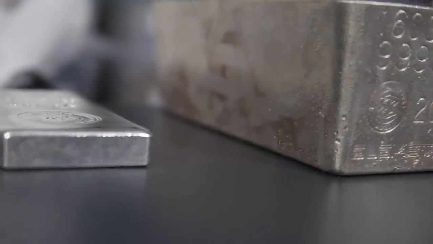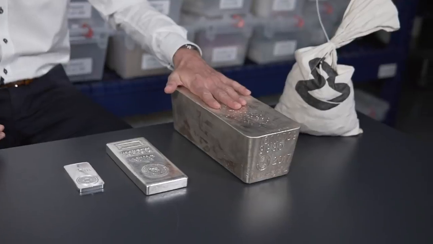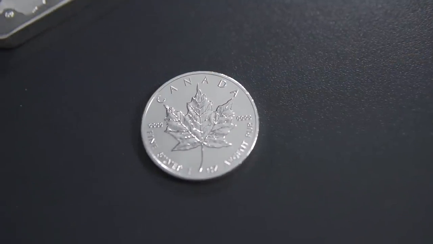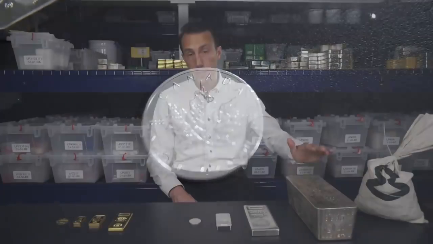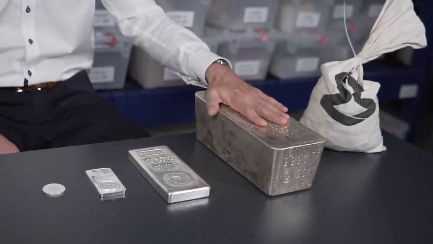So the difference in cost per ounce for this 1 ounce coin versus this 1,000 ounce silver bar over here is going to be pretty significant. For example, you might pay $2.50 over spot for this 1 ounce product, and you might pay as little as 50 cents an ounce over spot for this 1,000 ounce silver bar. Do keep in mind, this bar right here weighs 70 pounds. So if you plan to take delivery at home or move this around yourself, you're going to want to take that weight factor into consideration.